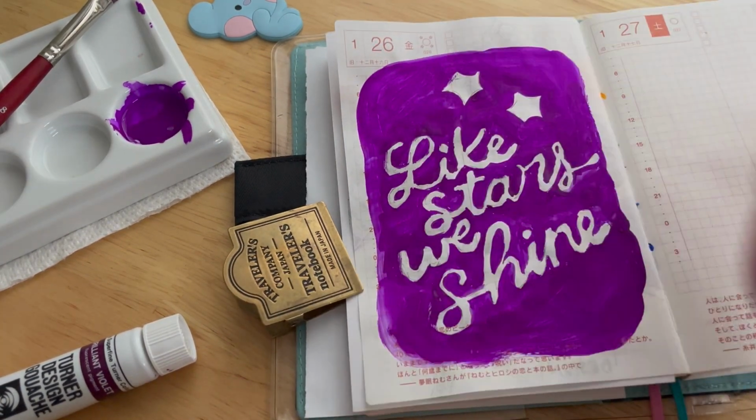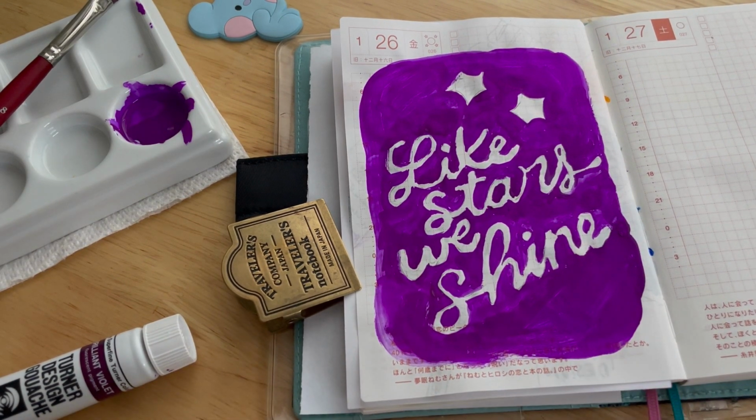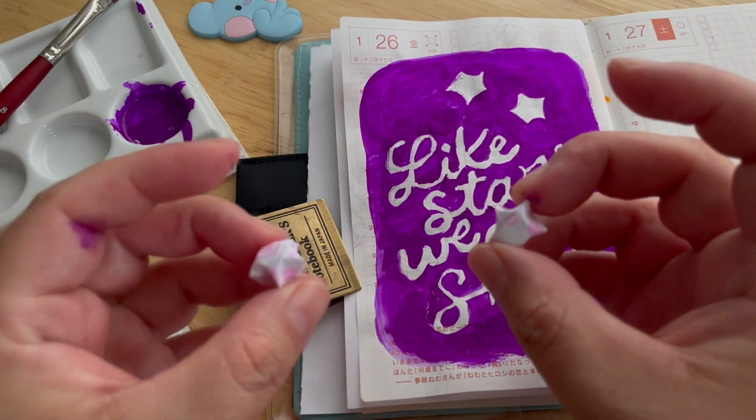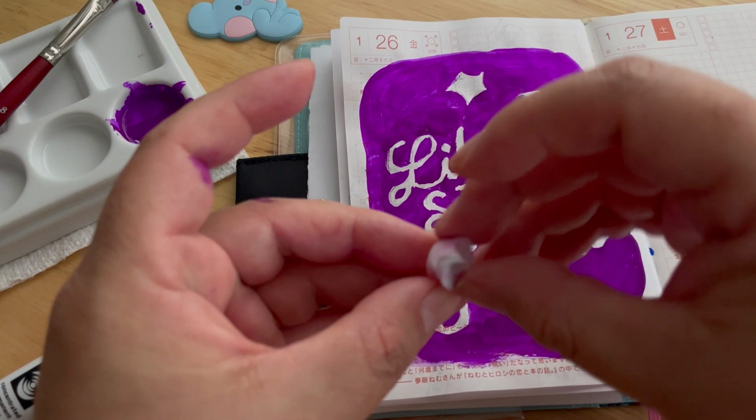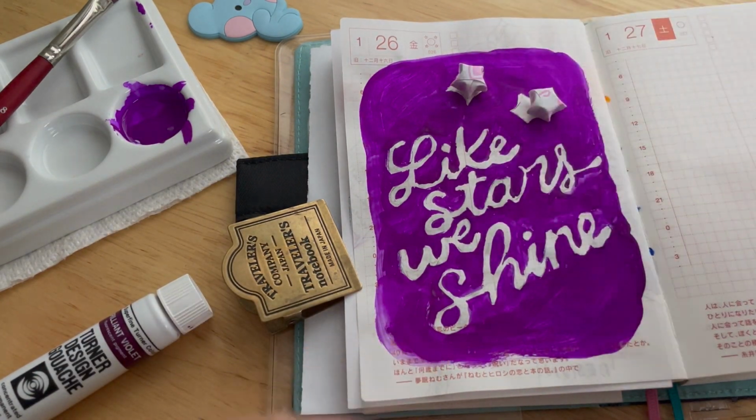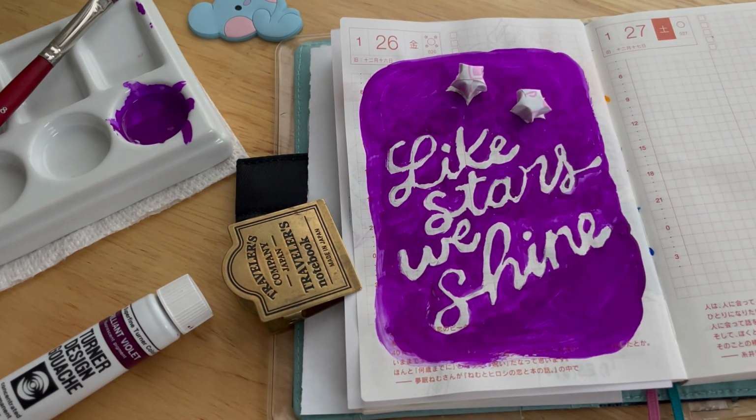And I think I'm done. What do you think? I love it. I even matched, I think, the sizing of the stars right there. I'm going to show these to my little niece during the weekend.